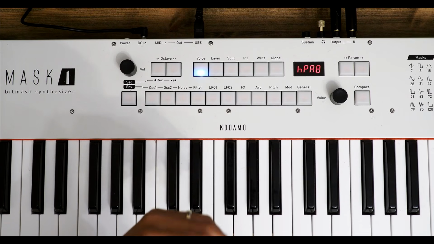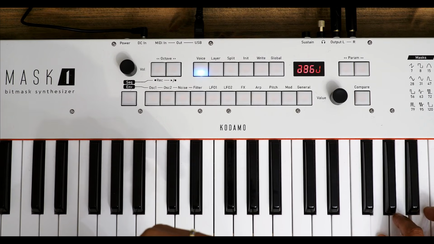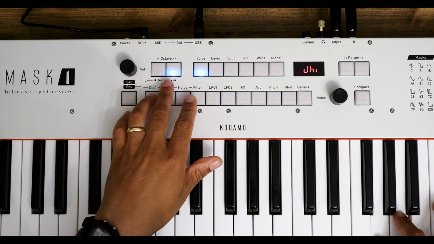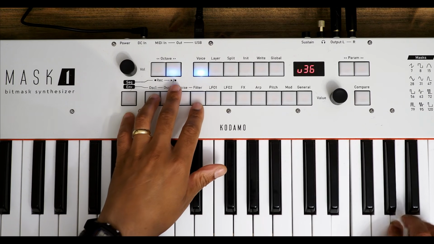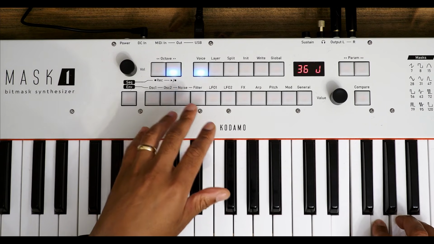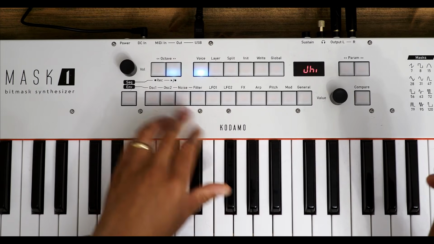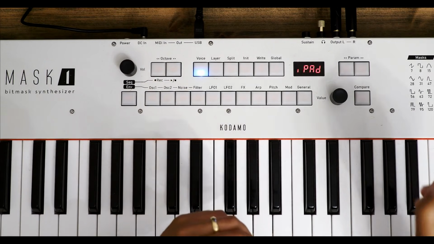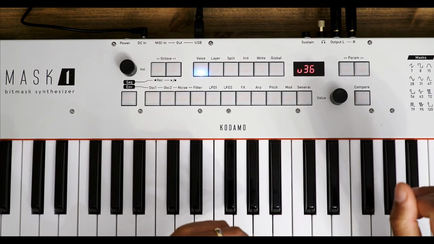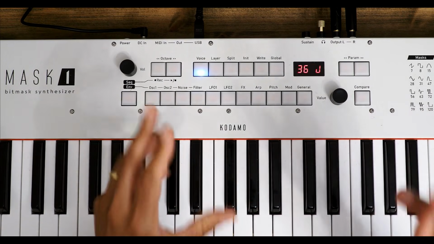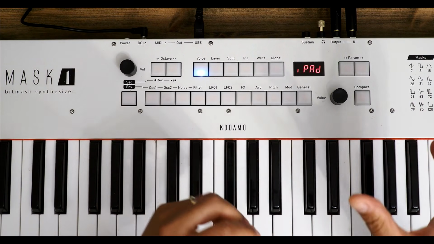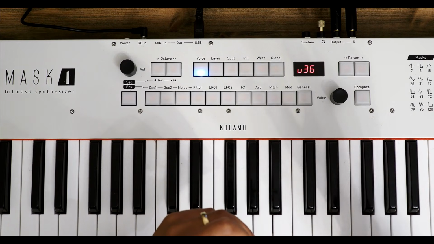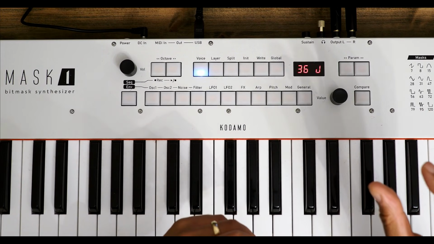And in terms of aliasing, I think the Mask1 is pretty good, so I wonder whether aliasing will be more of an issue with the desktop version because of the difference in oversampling. I don't know. I'm not an audio engineer. I don't completely understand what the difference is there in terms of oversampling.